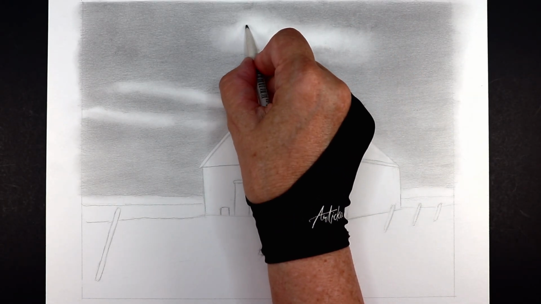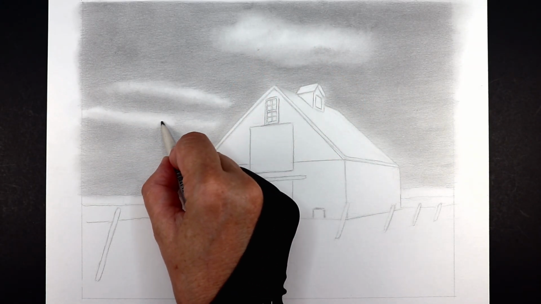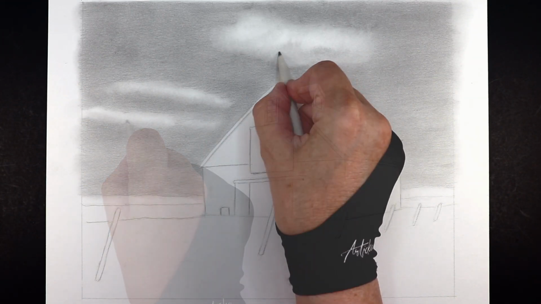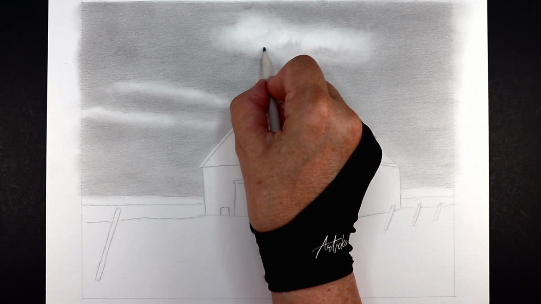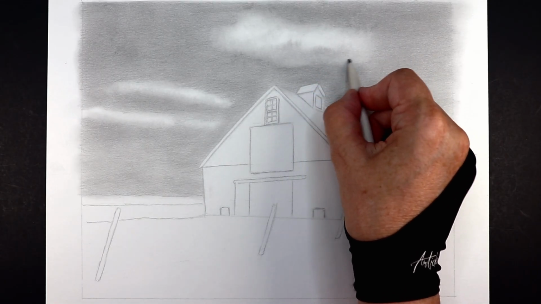Clouds are made up of varying shades of white and gray, which can be used to add depth and dimension to your drawing. Experiment with different shades of white and gray to create a realistic looking three-dimensional cloud. As for dirty tortillons and stumps, I have a bag full of them, so be sure to keep them.